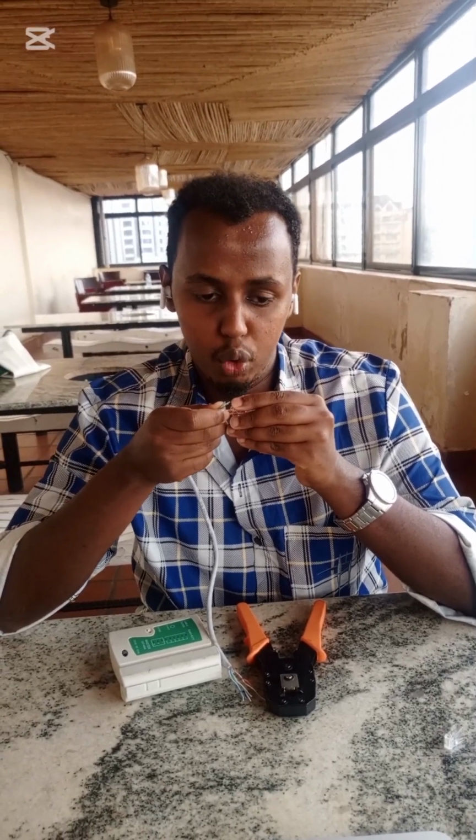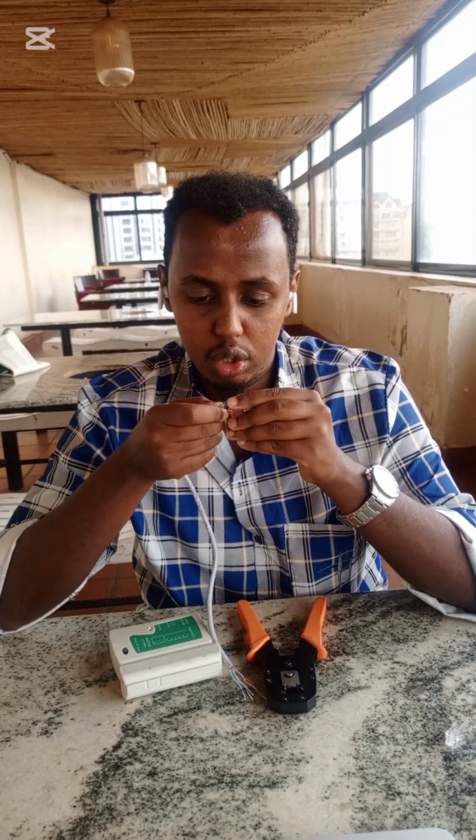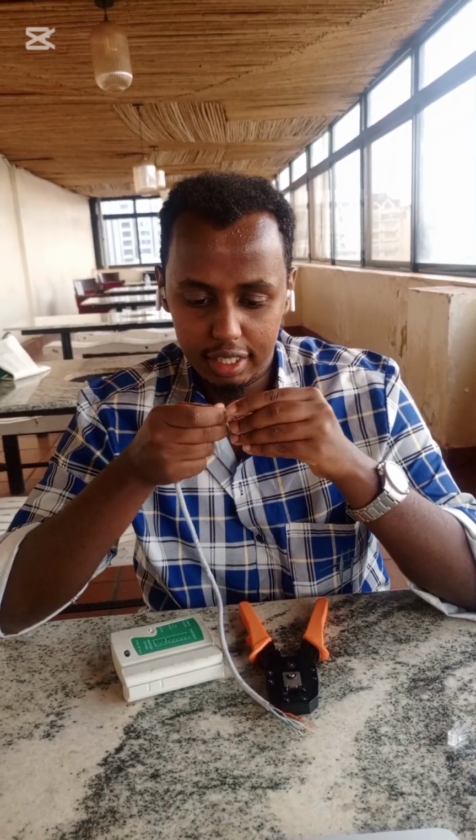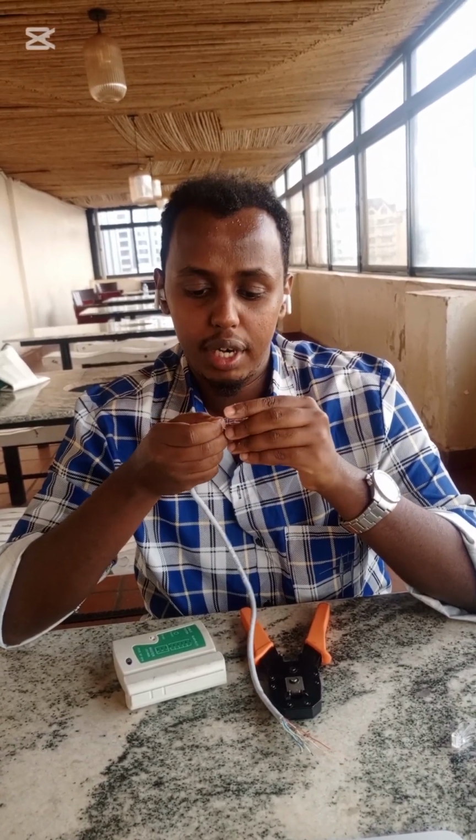This is the orange and white. This is the solid orange. This is the green and white. This is the solid blue. This is the blue and white. This is the solid green, and this is the brown and white, and lastly solid brown. In that order, we're going to put all of it. So let me place it.